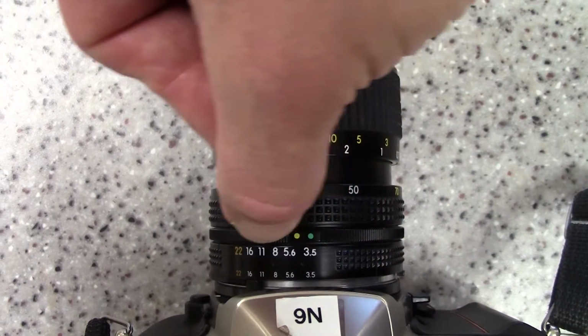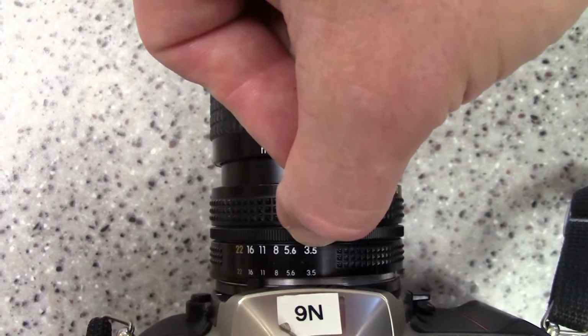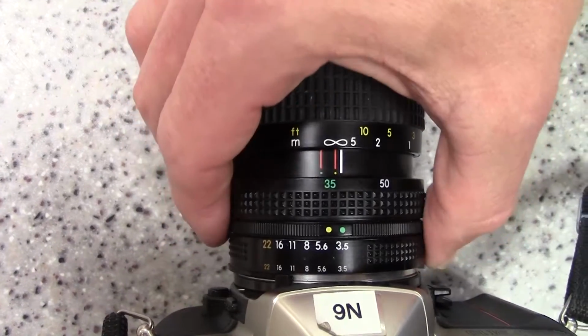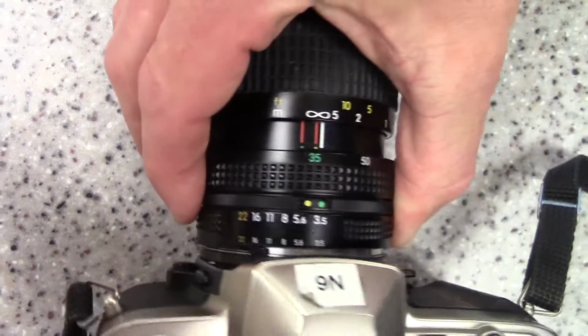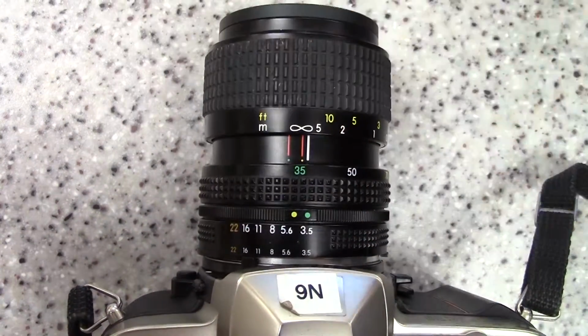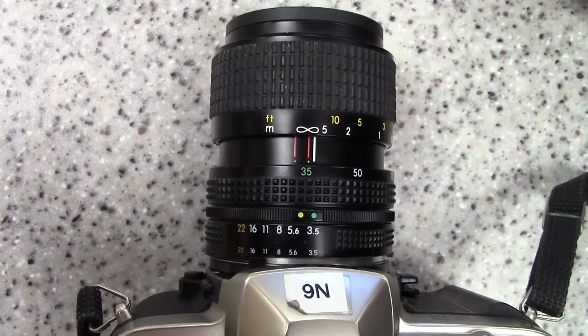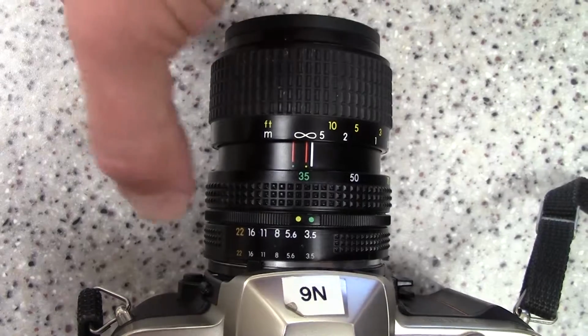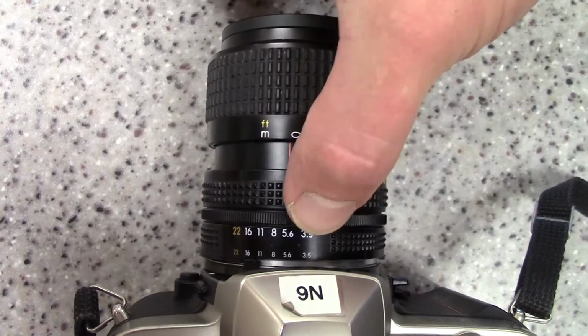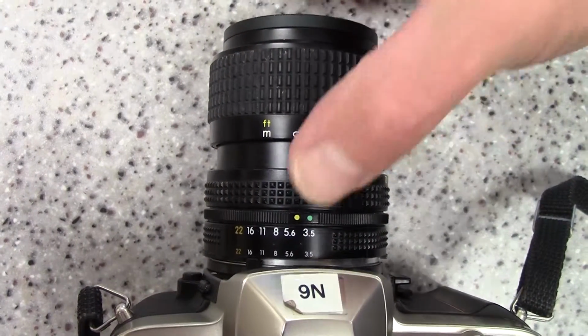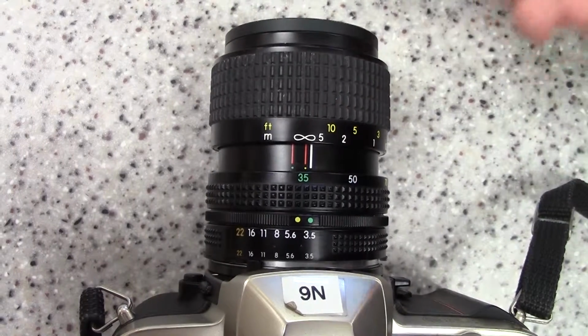You'll notice you're going to see a series of numbers on the aperture, starting at 3.5 and then all the way up to 22. Those numbers determine the size of the aperture, the size of the lens opening. It would probably make sense that a larger number would be a larger opening and a smaller number would be a smaller opening, but actually it works the opposite way.